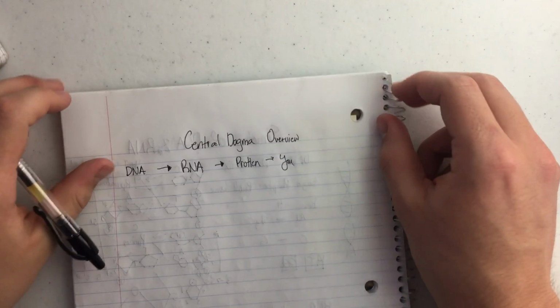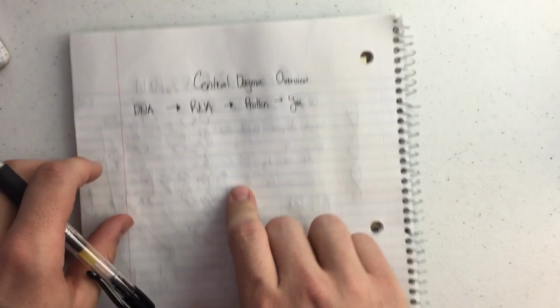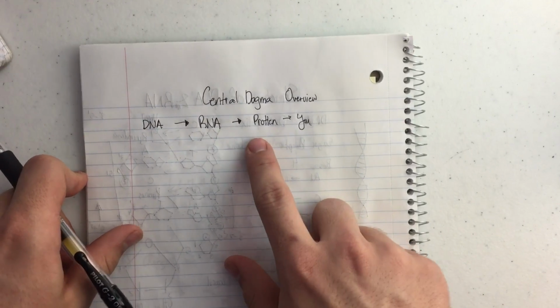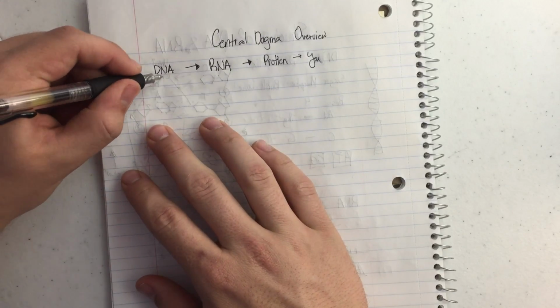Okay, so today we're talking about the central dogma and an overview of what happens in that. The central dogma is this idea in biology of going from DNA to RNA, then to proteins, and then the proteins make us. And in this, there are some processes we want to keep in mind.